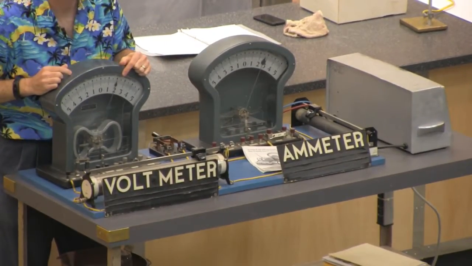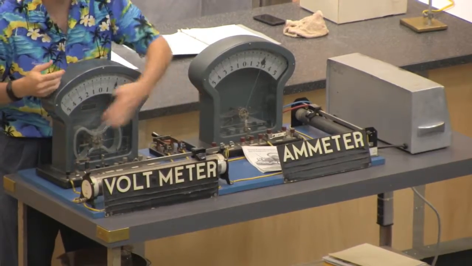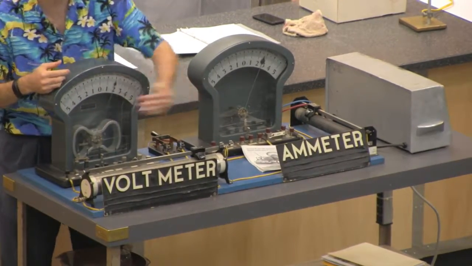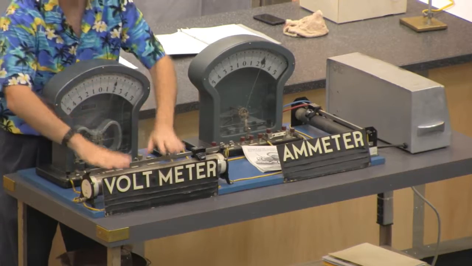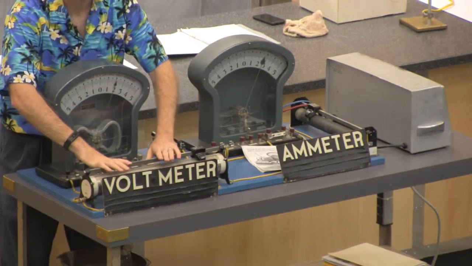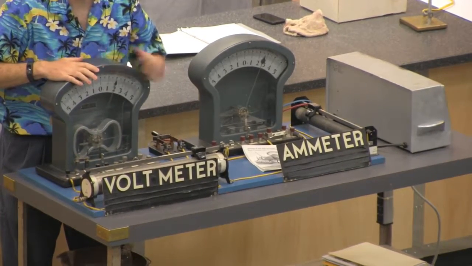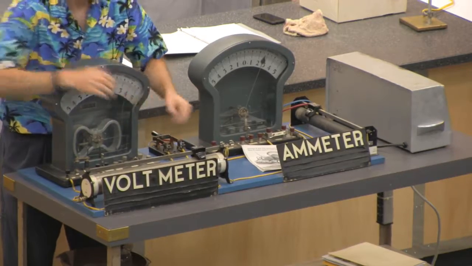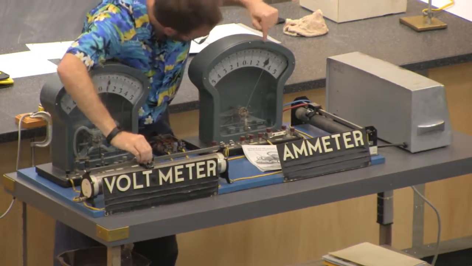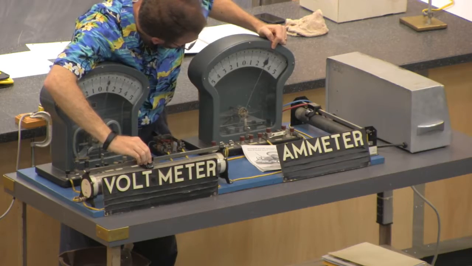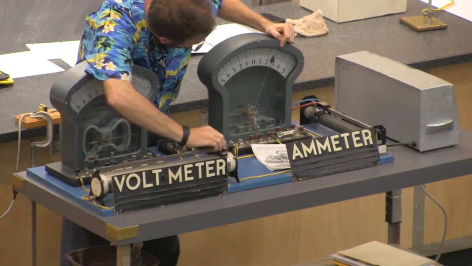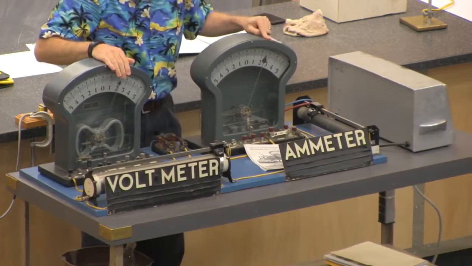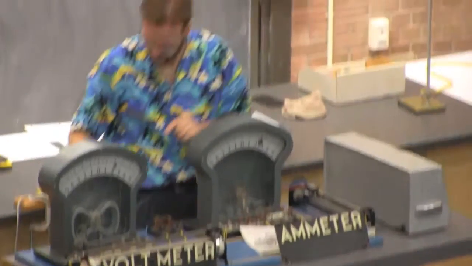It did increase. So yes, more resistance, harder to get through. It takes more work. You're going to use up more energy. So this resistor used up more energy and had a bigger voltage drop across it. What did the current do when I increased the resistance? It decreased. Let's make sense of that.